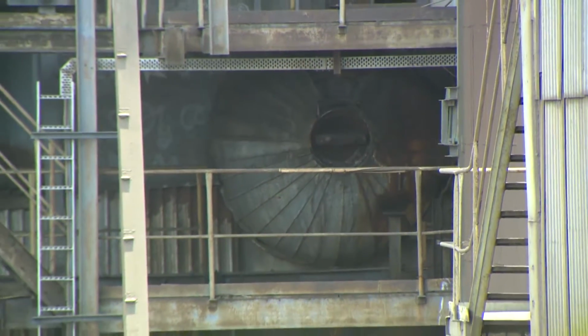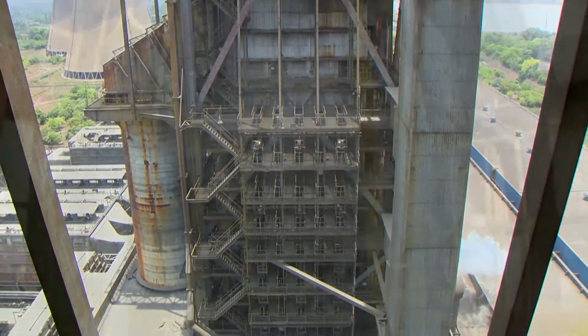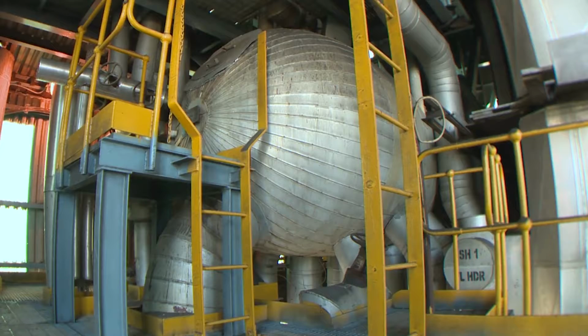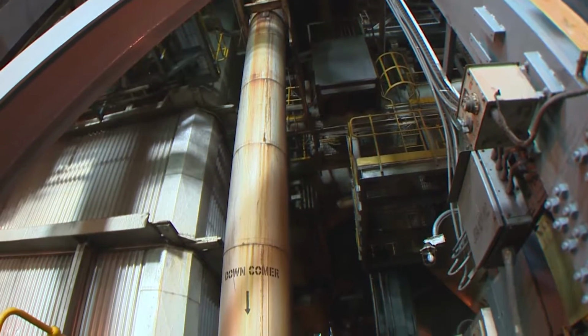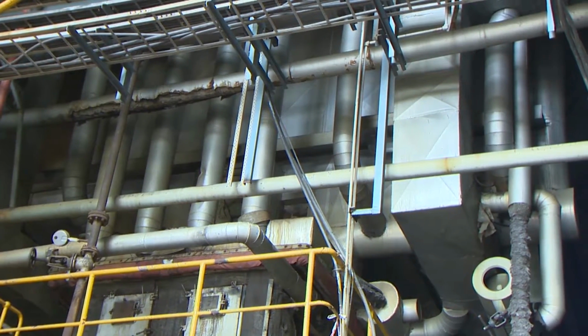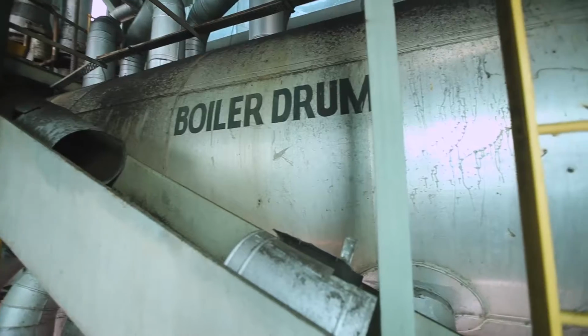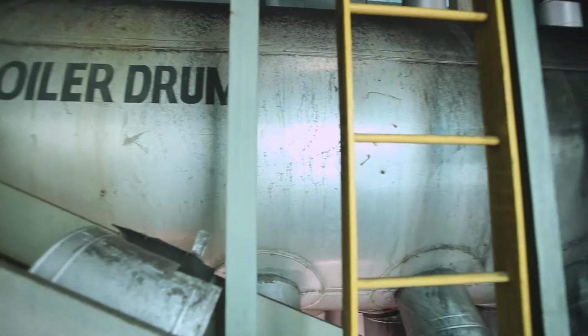The water heated in economizer is sent to boiler drum, which is located at the top of the boiler structure. Then the water from drum flows through downcomers to bottom header of furnace water wall. The furnace water walls are membrane type, which absorb heat from the furnace. The steam water mixture formed in water wall rises up naturally and enters the drum through riser tubes.